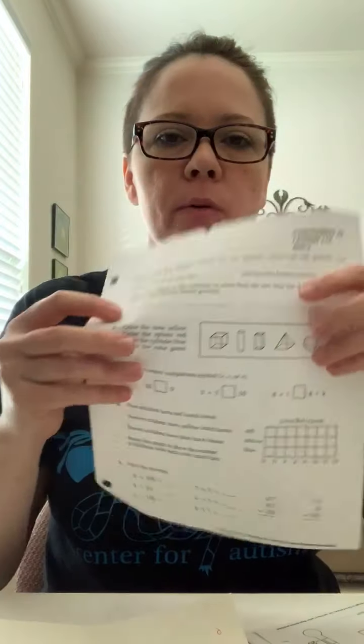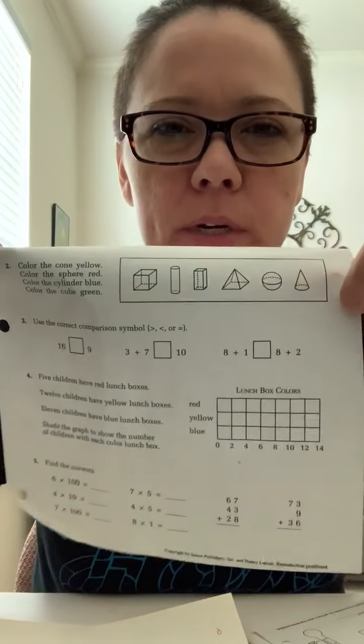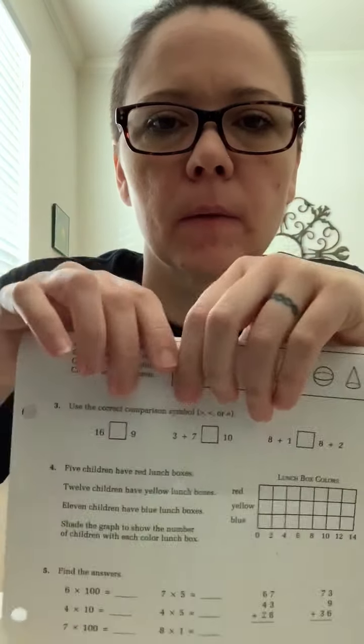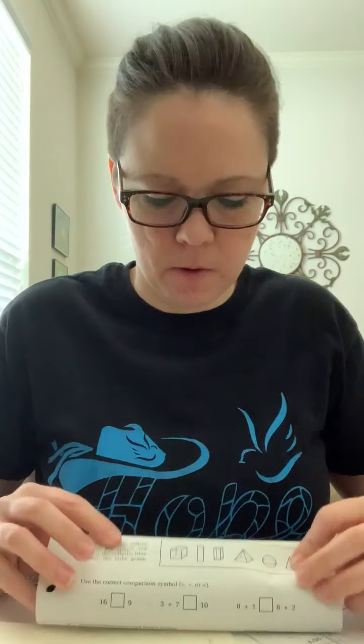Okay, on the next part, we're gonna talk about those geometric shapes. Do you remember those? Those 3D shapes? Okay, it says color the cone. Just want us to look at that part.